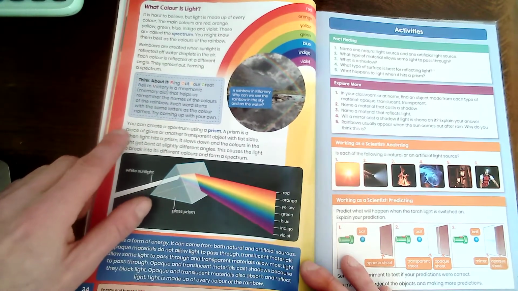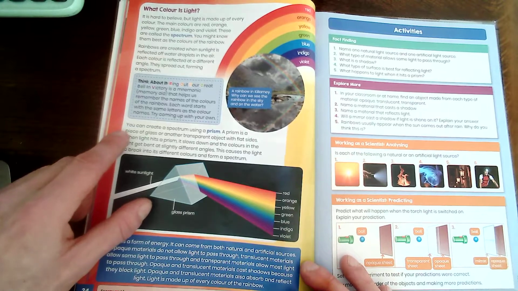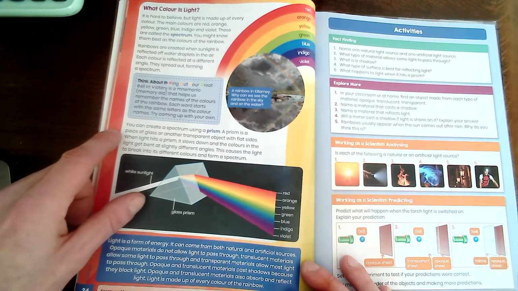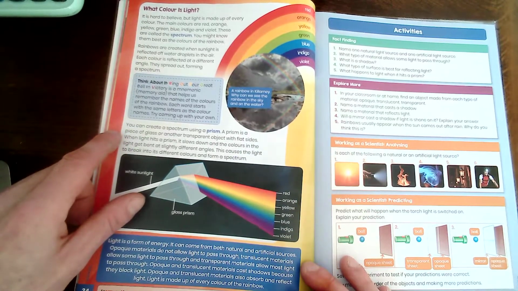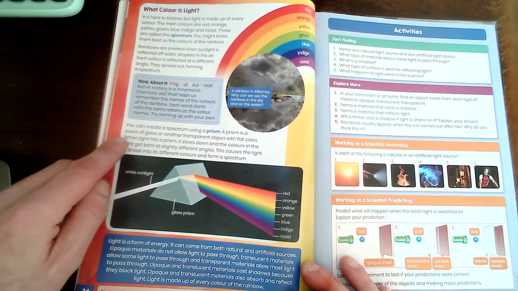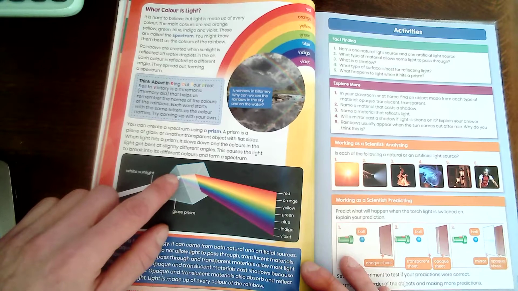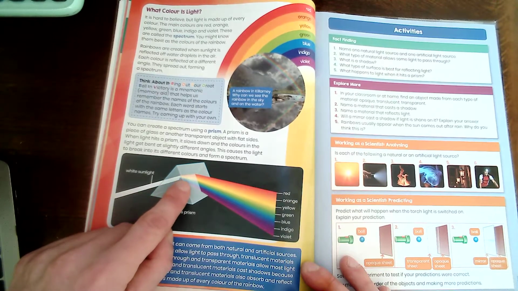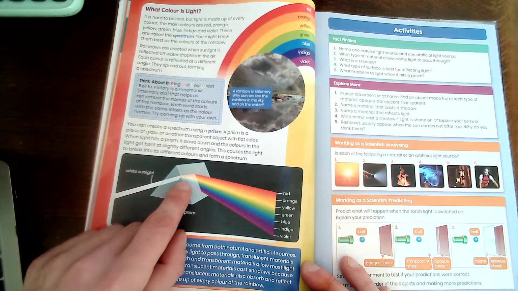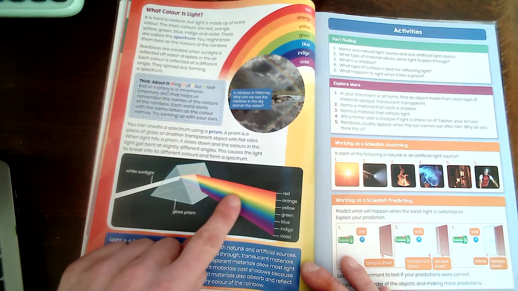You can create a spectrum using a prism. And a prism is a piece of glass or another transparent object with flat sides. When light goes into the prism, it slows down and the colours in the light get bent at slightly different angles. And this causes the light to break into its colours and form the spectrum.